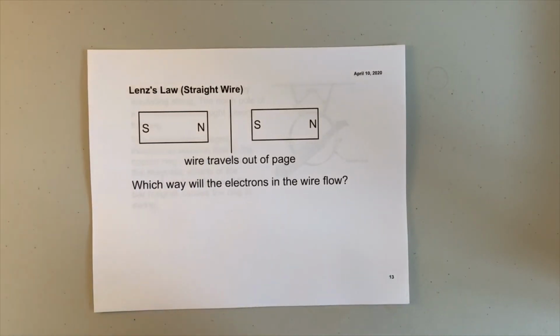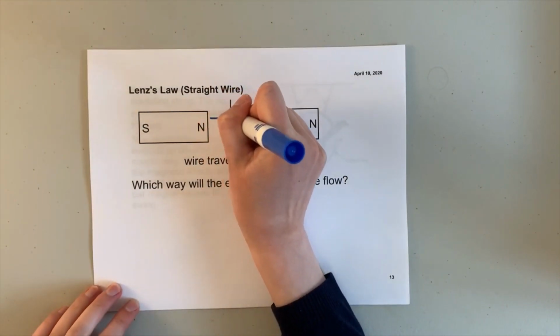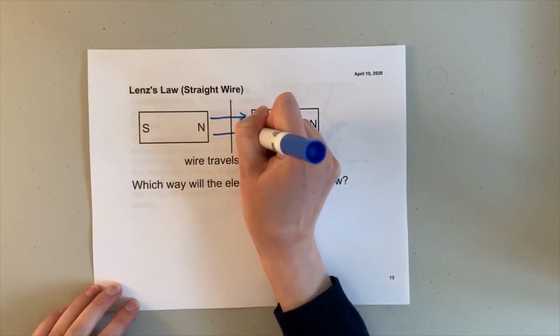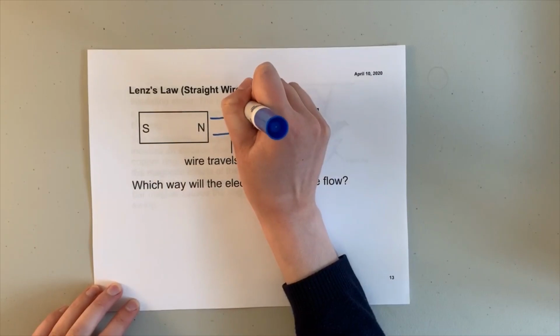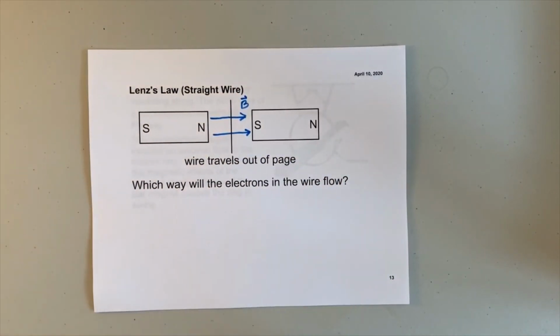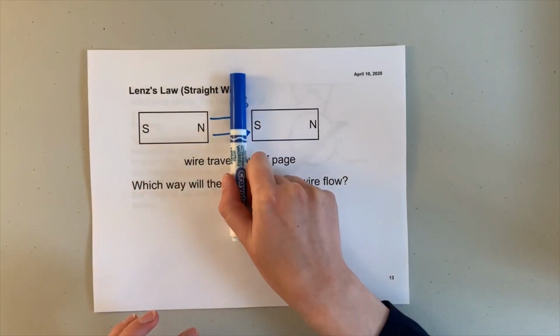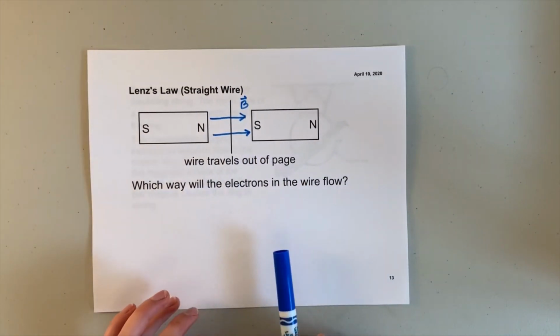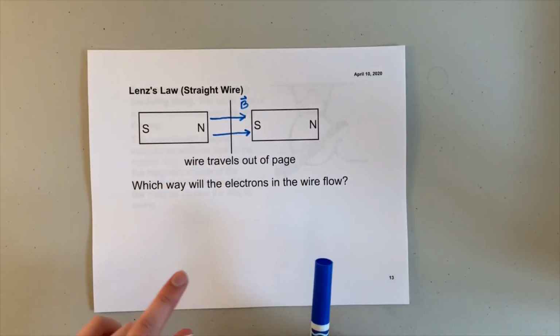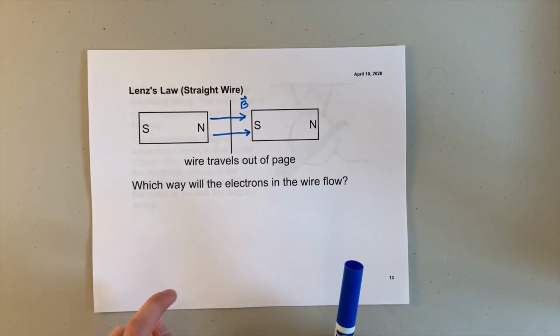And so before I do that, I need to draw in the direction of the magnetic field. So the magnetic field, like always, goes out of the north into the south, okay? Now, if the wire is trying to move out of the page, to oppose that, we need to force it back into the page.